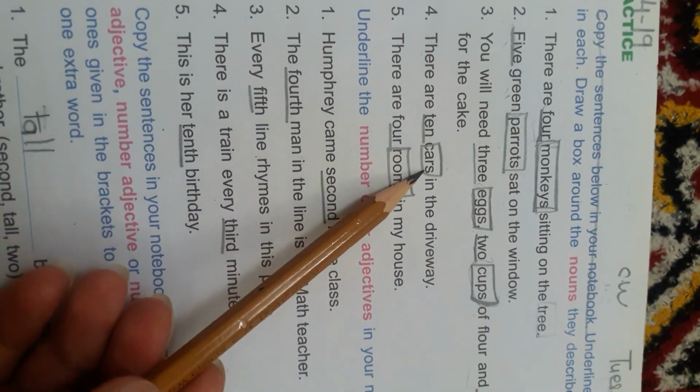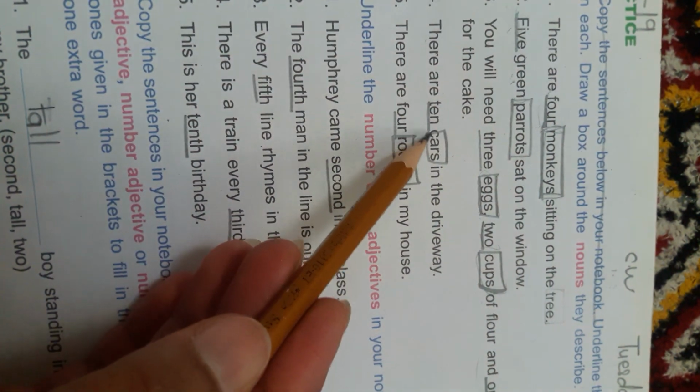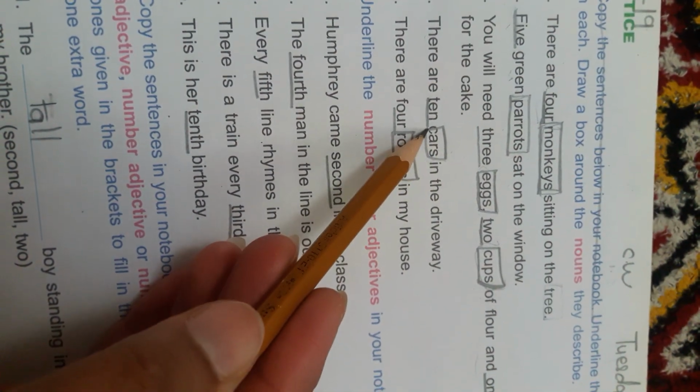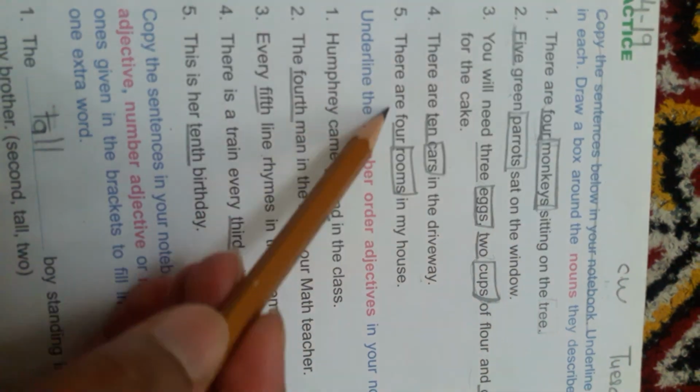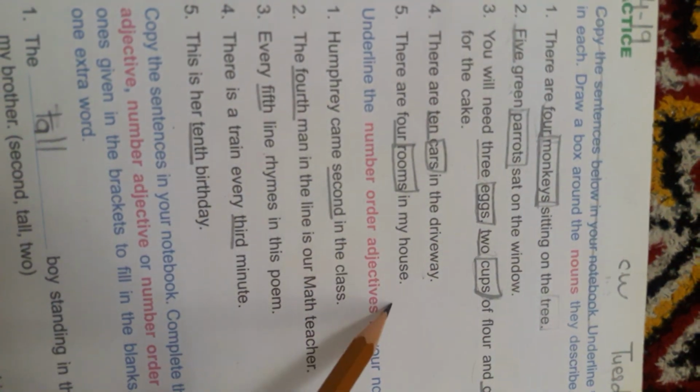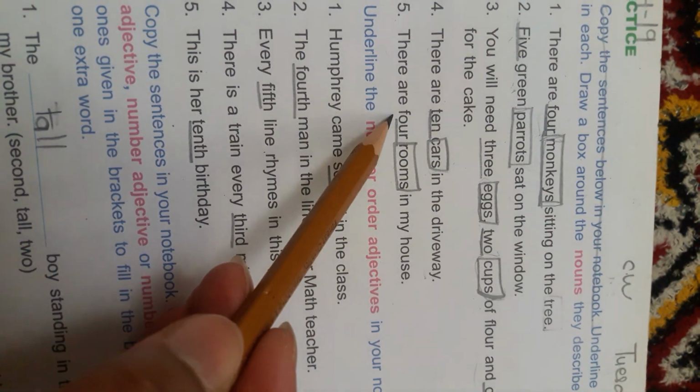For the cake, there are 10 cars. 10 cars. Underline 10 and draw a box around cars. In the driveway. 5th one, there are 4 rooms in my house. Underline 4 and draw a box around rooms.